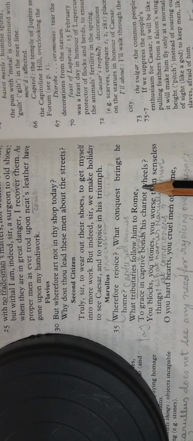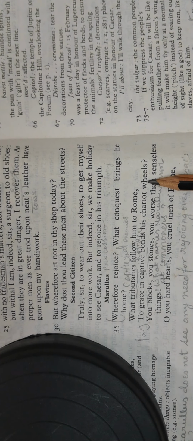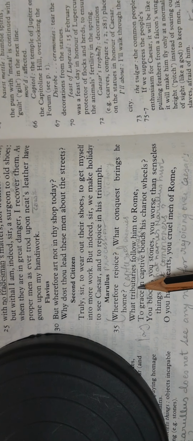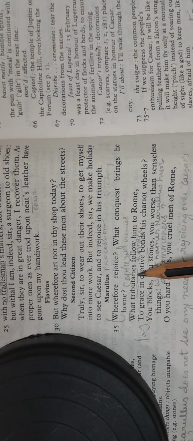That goes to the state treasury. That is how the winning party helps to increase the amount in the treasury. So here bond means chained to his chariot wheel. Has he brought any captive bond, any tributaries, any conquest, any land, any captured enemies?